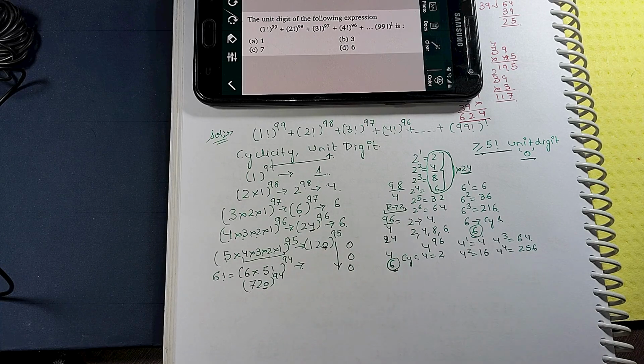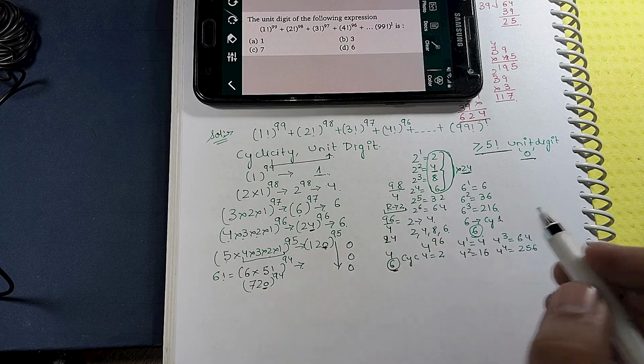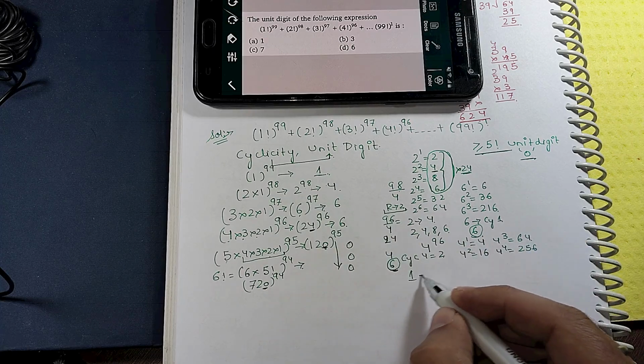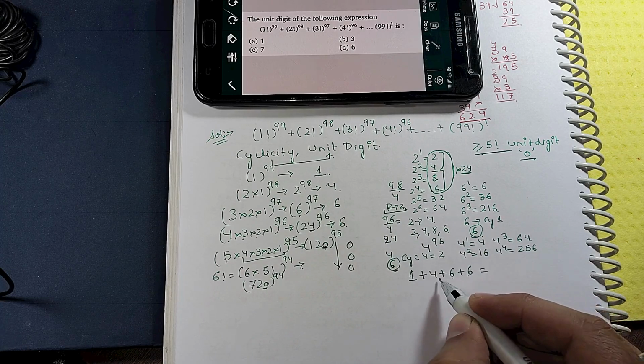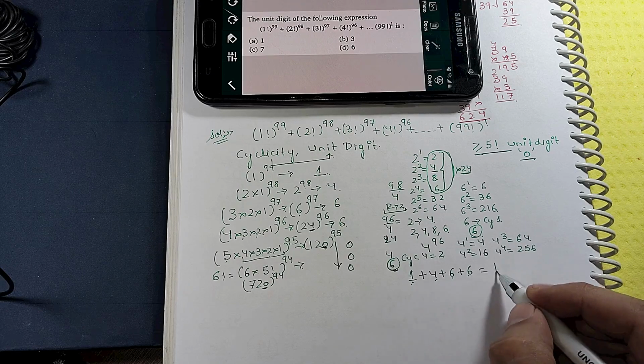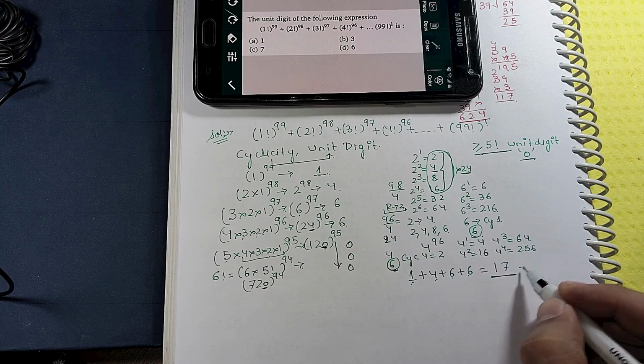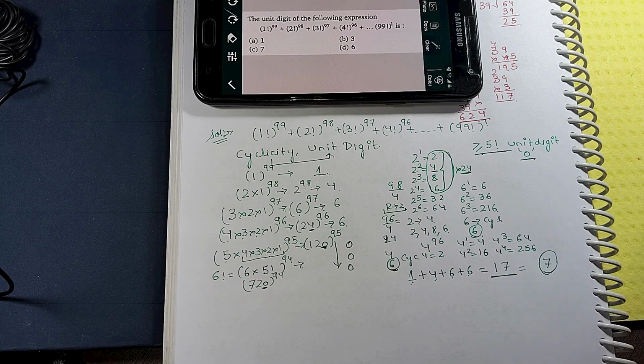So we have been asked to find the unit digit of this expression, so that will be equal to 1 plus 4 plus 6 plus 6. So that is 6 plus 6 is 12, 12 plus 4 is 16, plus 1 is 17. So the unit digit will be equal to 7. So the right option for this question will be option C, 7, the unit digit of this expression.